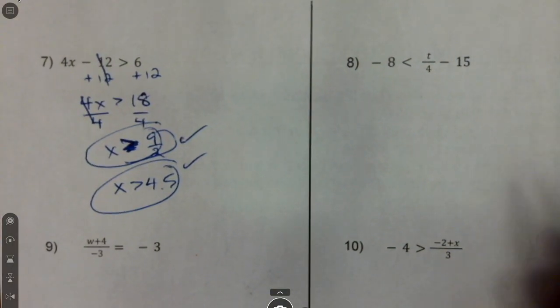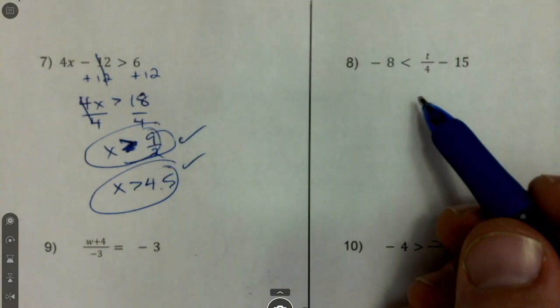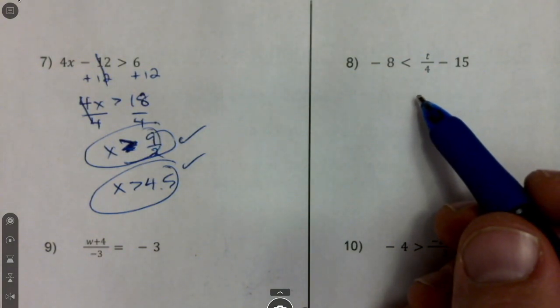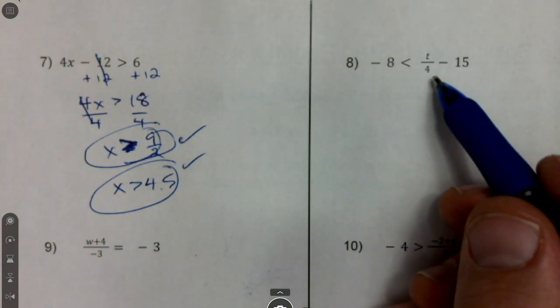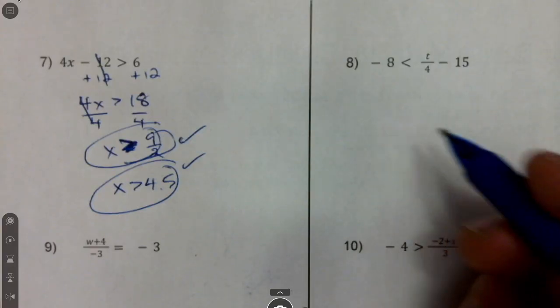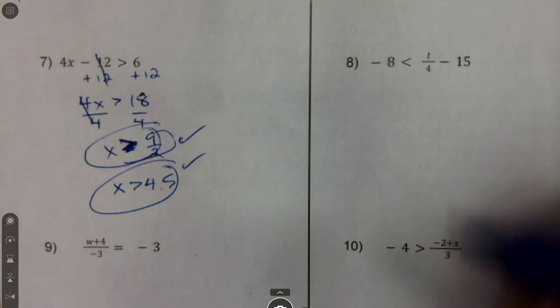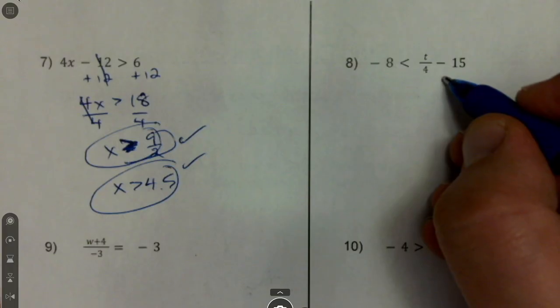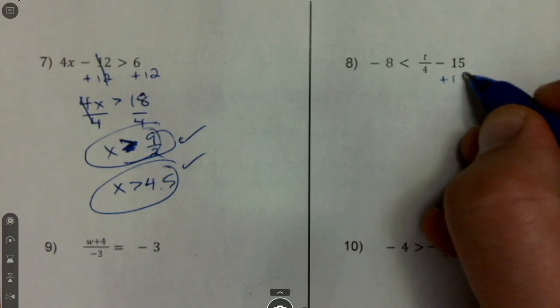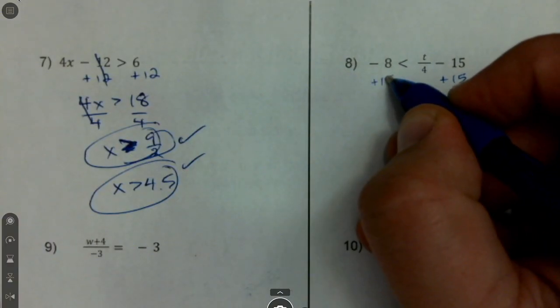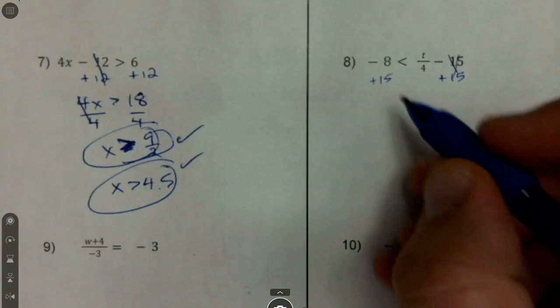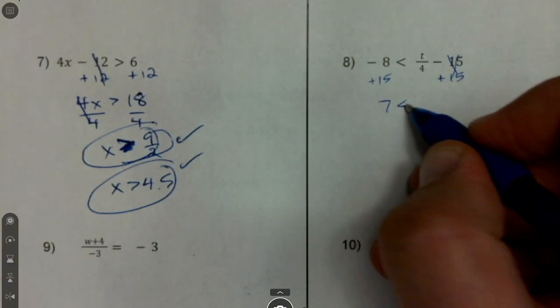Okay, number 8, there's no big fraction, step 1. No distribution, step 2. There's not variables on both sides, so step 3. So we get down to step 4, which says move the constant away from the variable term. So we need to do the opposite of subtracting 15. We need to add 15 to both sides. Negative 8 plus 15 is positive 7.